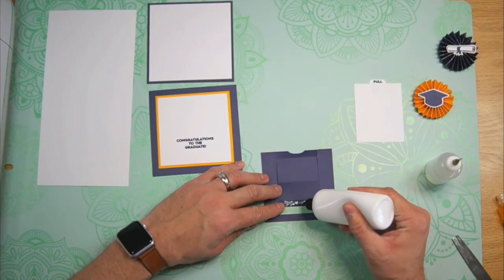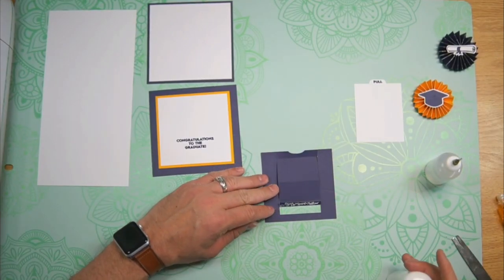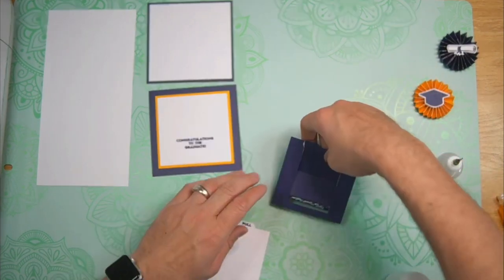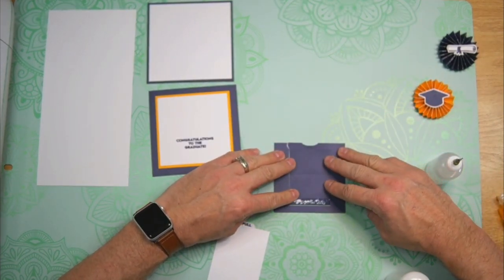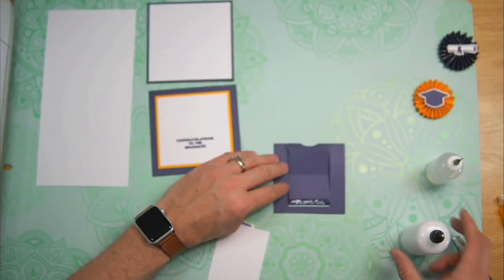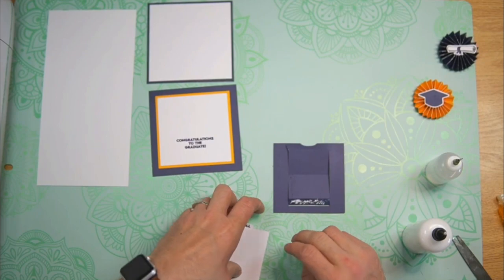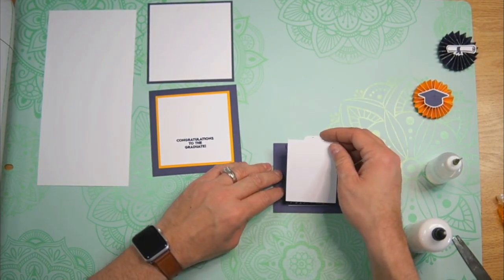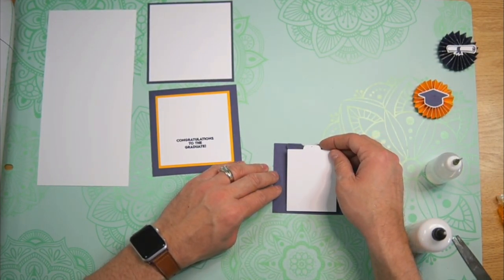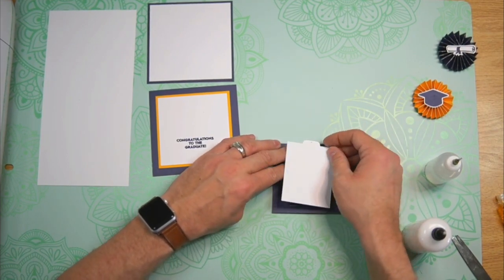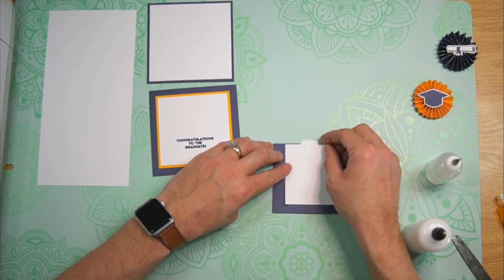Okay. Now add glue to the tab and then flip that piece over so that it can lay flat. And now you're going to want to take the pull tab, that's that white piece that has pull at the top, line up the bottom of the pull tab with the bottom of that tab that you added glue to.